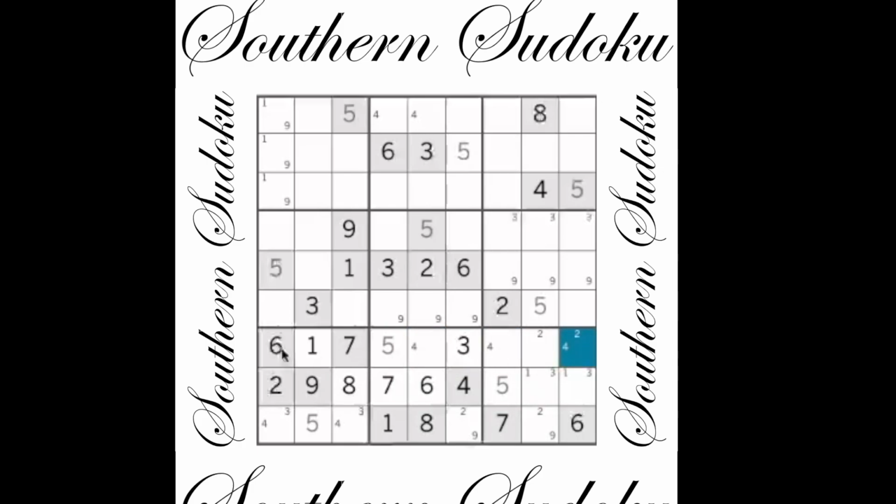We have a 5, 6, 7. We need an 8, which can't be there because of that one. 8 can be there. 8 cannot be in the middle because of that one. But 8 can be there. And we need a 9.